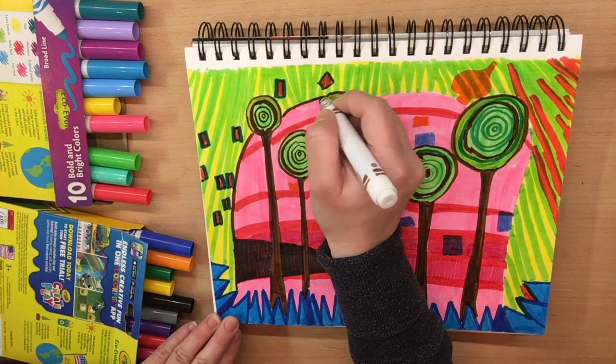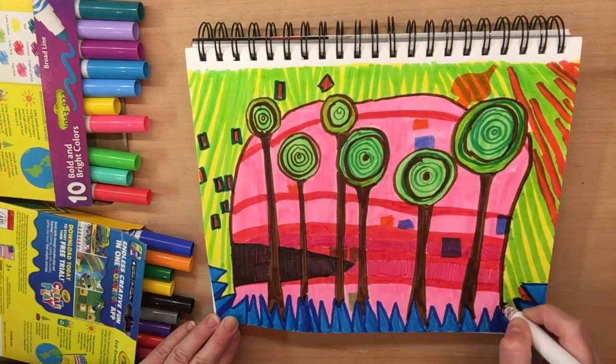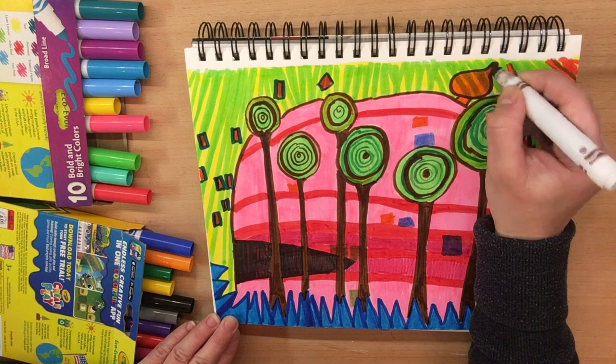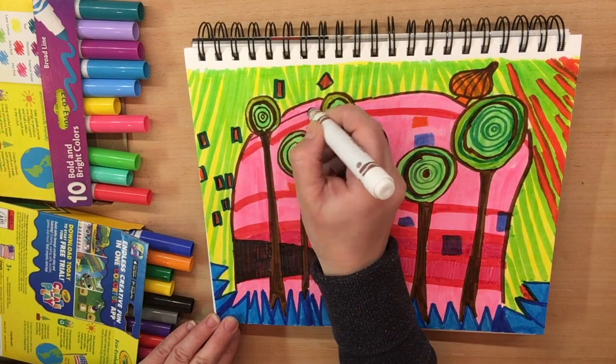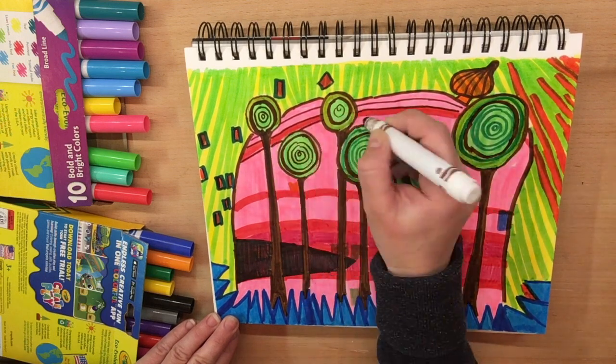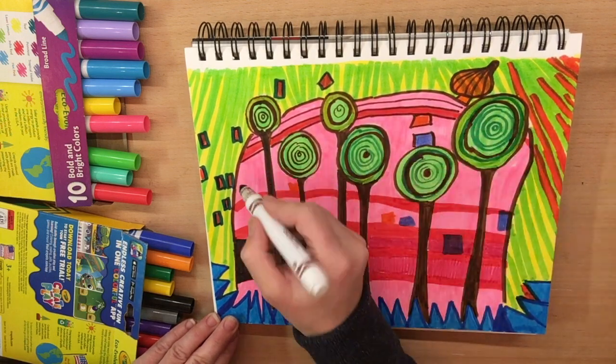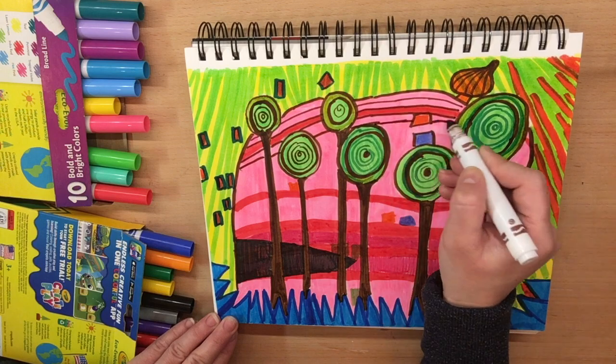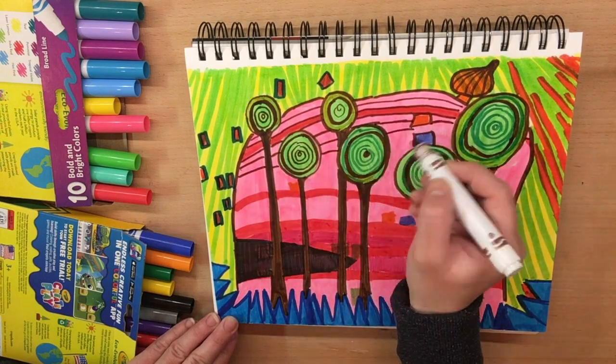And then we take the brown up around, tracing over where the pink turns into the yellow and over the mushroom looking thing on the right there, and then putting some lines in the background and tracing around the little squares of different colors that we added.